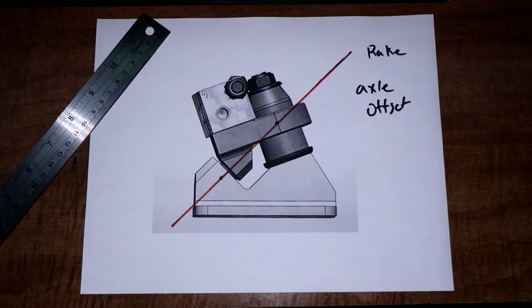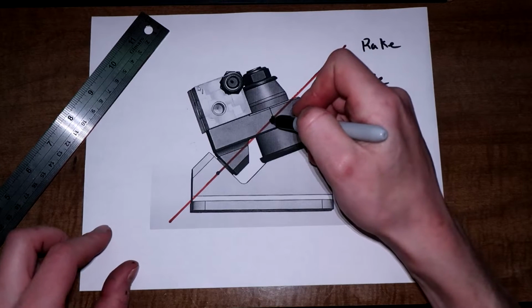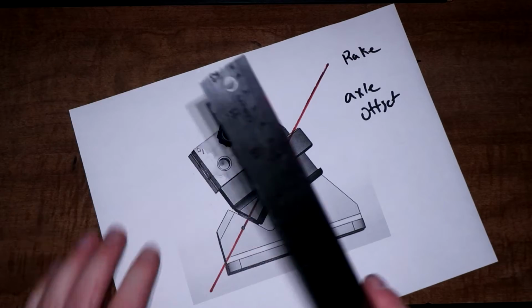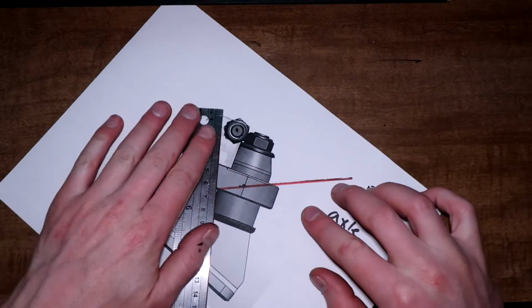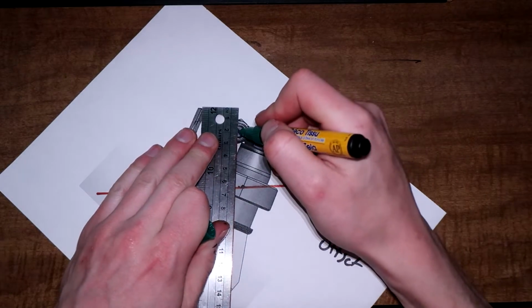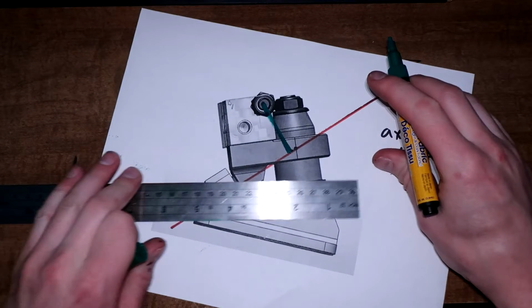An axial offset is the distance between the axle and the pivot axis at a 90-degree angle from the pivot axis. So that would end up being this distance right here.